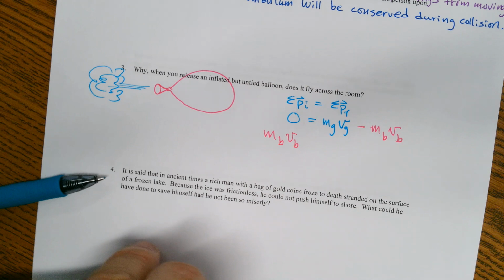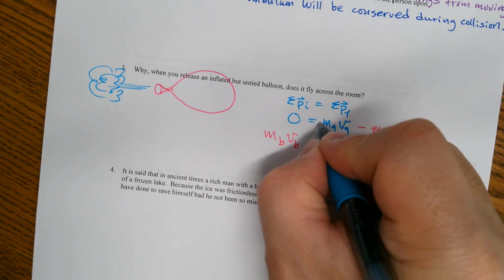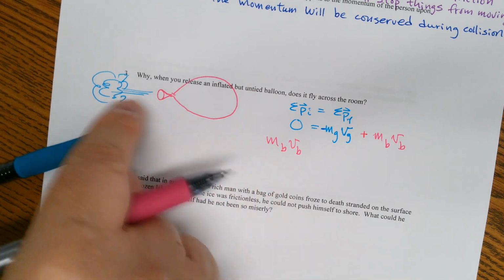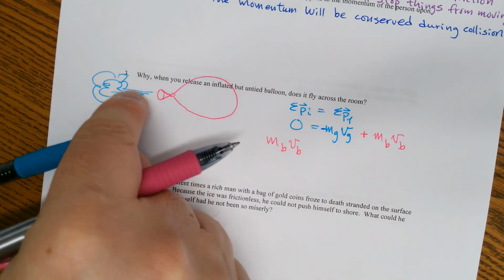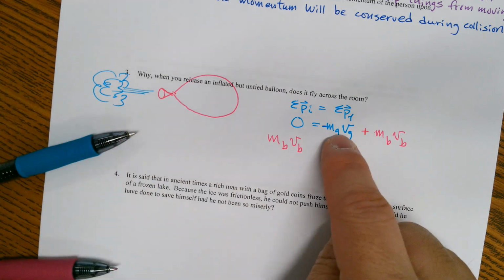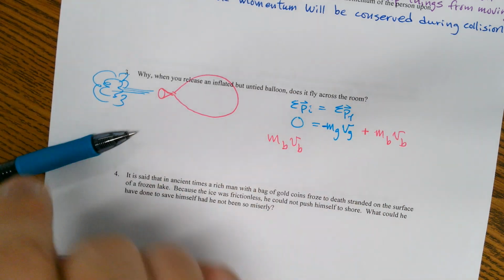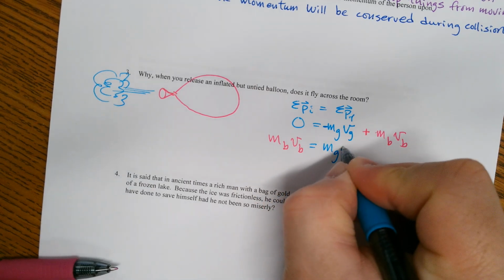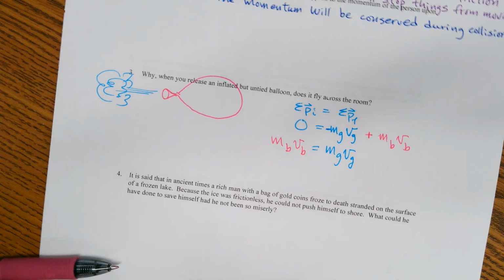Or maybe I should change this to negative here and then positive here. It doesn't matter. It still works out the same, because if I bring this to the other side and flip it, I get the exact same thing. It is equal to the mass of gas times the velocity of gas.